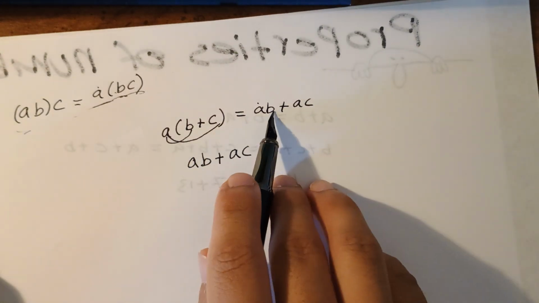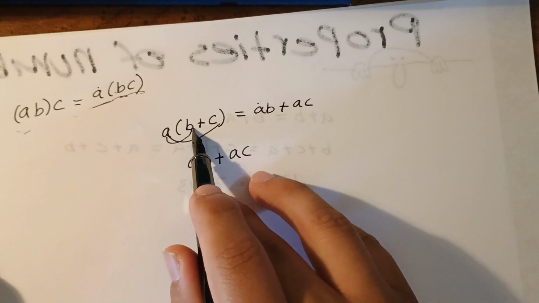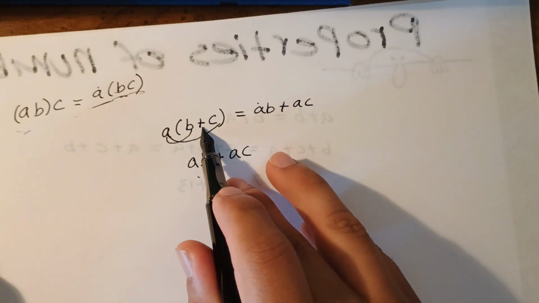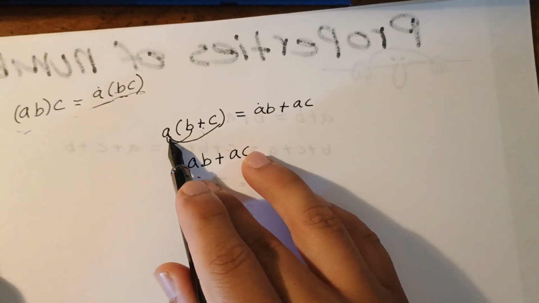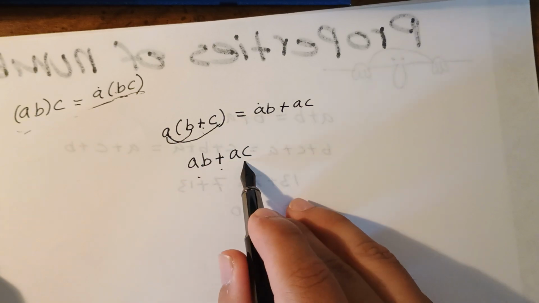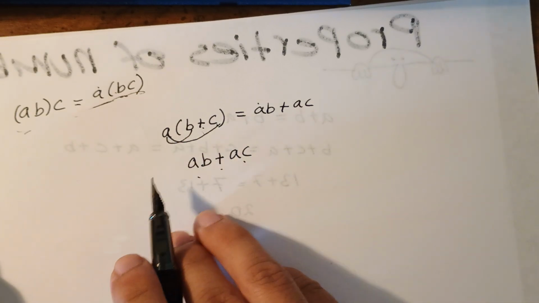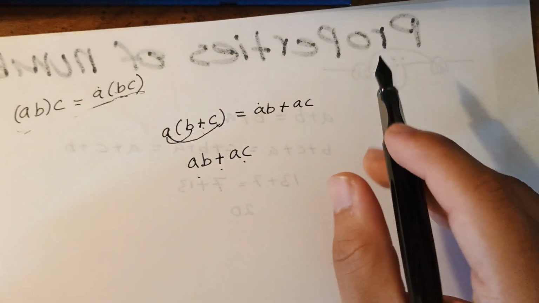Basically we're just multiplying out. We go a times b, then we're adding the next thing we're multiplying, so a times c. That's all we're doing when we have something like this.